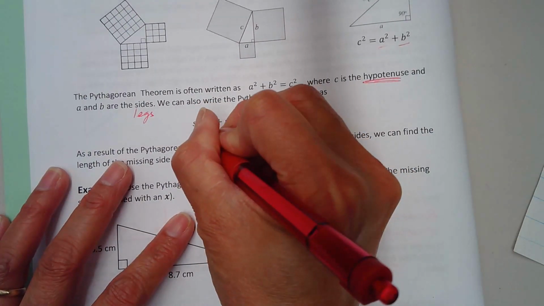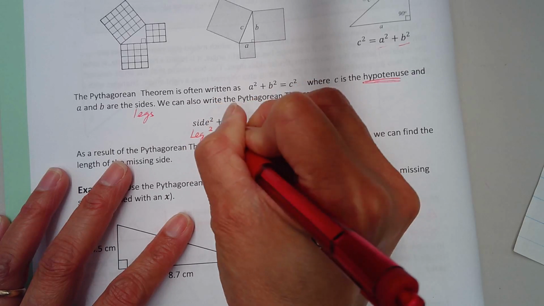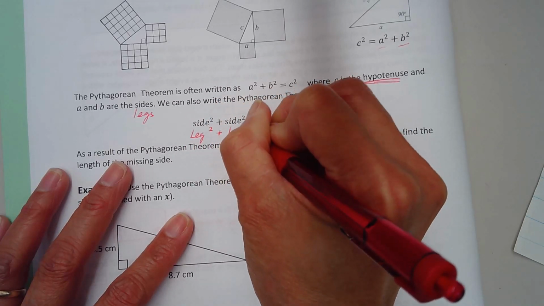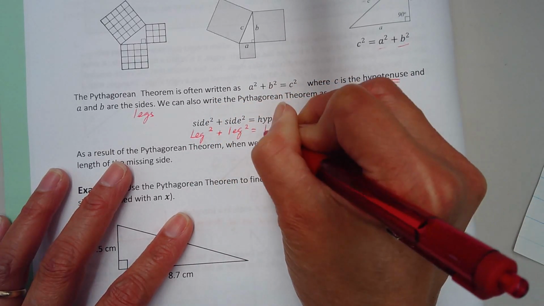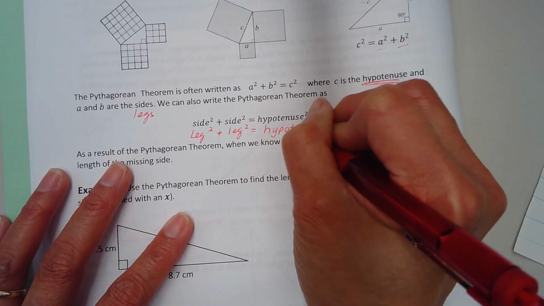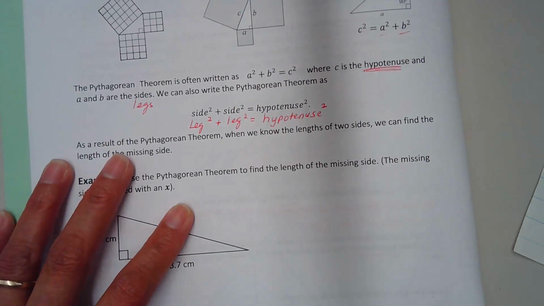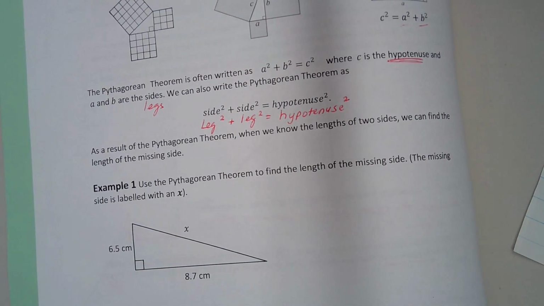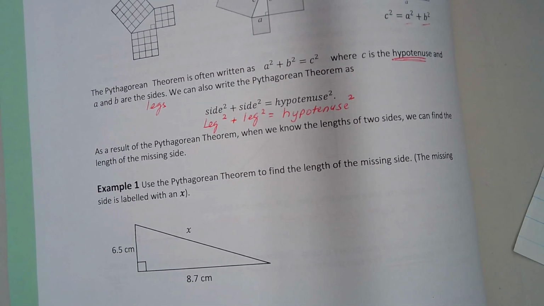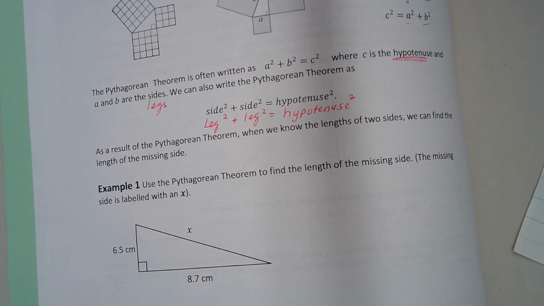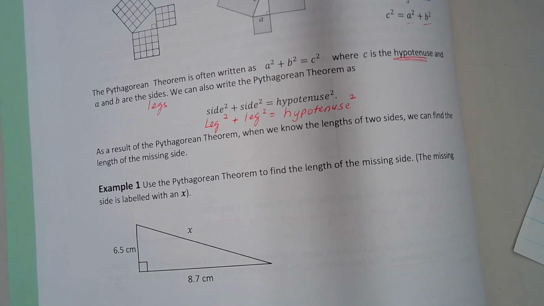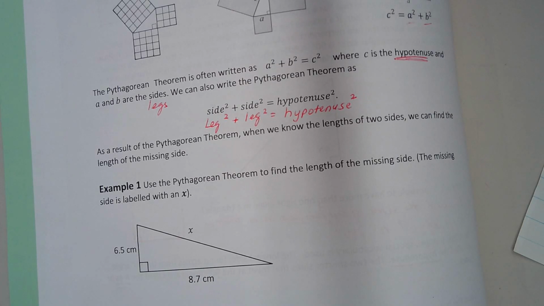So we're going to go leg squared plus another leg squared equals the hypotenuse squared. Okay. It's not the leg plus the leg equals the hypotenuse. It's the leg squared plus another leg squared equals the hypotenuse squared.